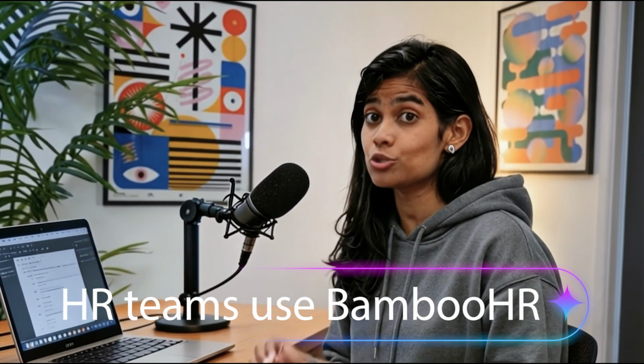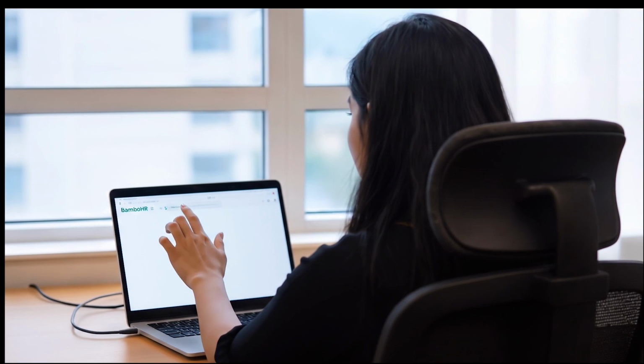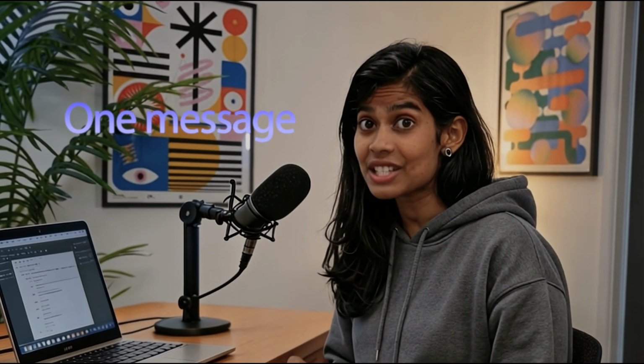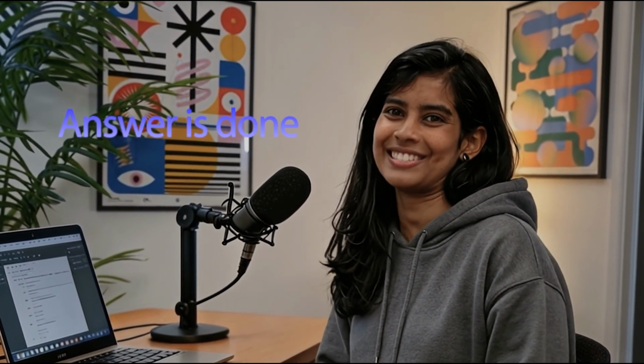The way HR teams use BambooHR is completely changing. Most HR teams already have data inside BambooHR, but what do they do today? They open the tool, search manually, and then reply. But with this AI workflow, one message, one click, and the answer is done. It's a complete game changer for HR.